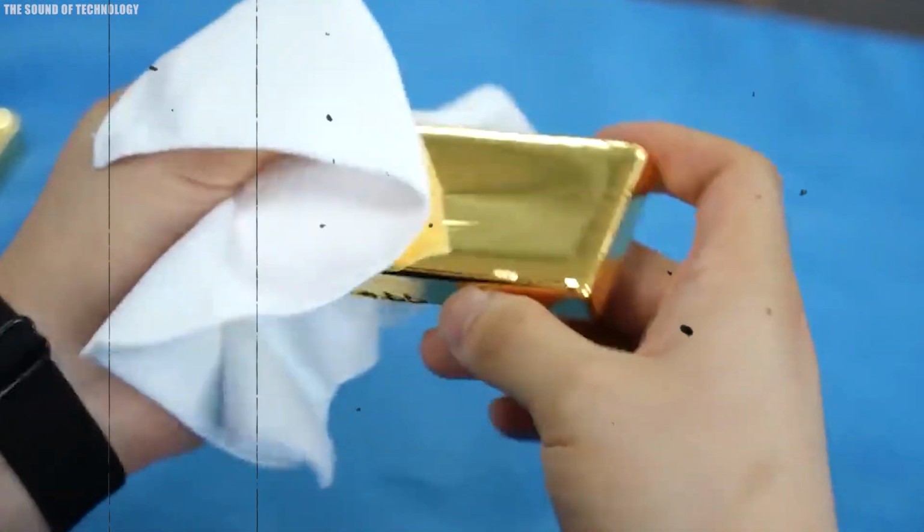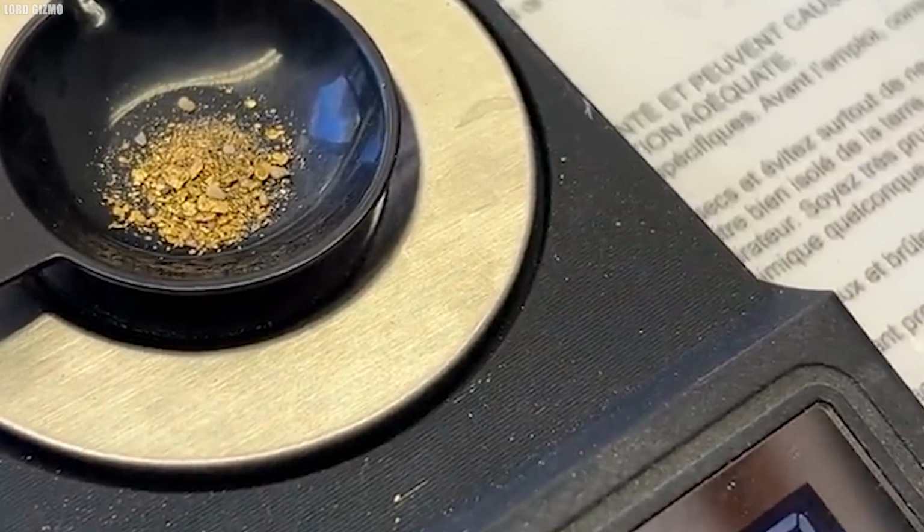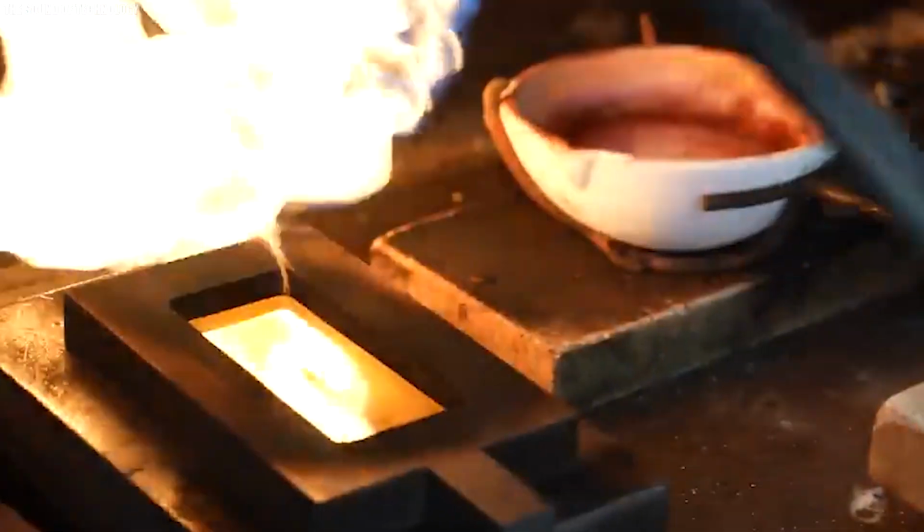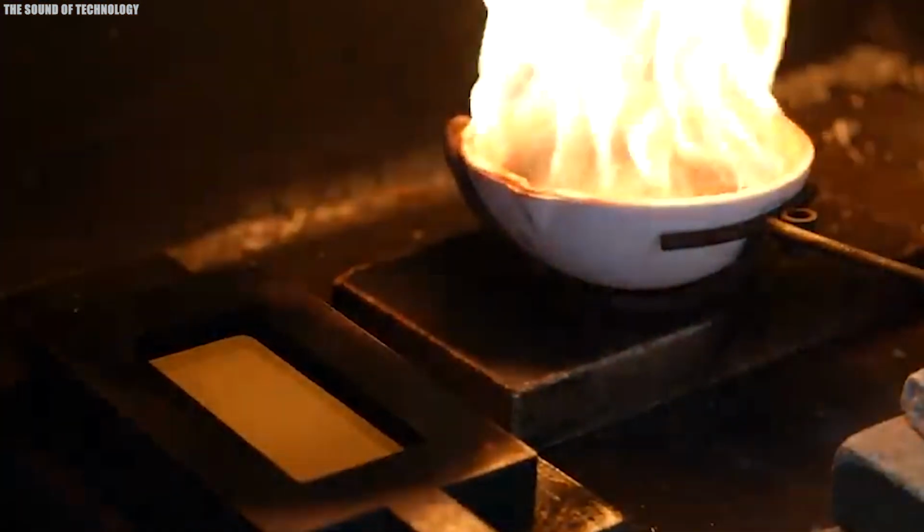This orchestration of methods ensures that when we move forward in our journey from ore to gold bar, we're working with material that's rich in potential, ready for its next transformation stage.